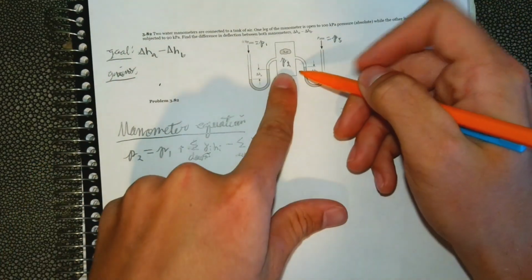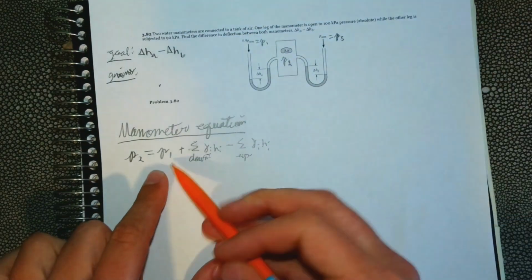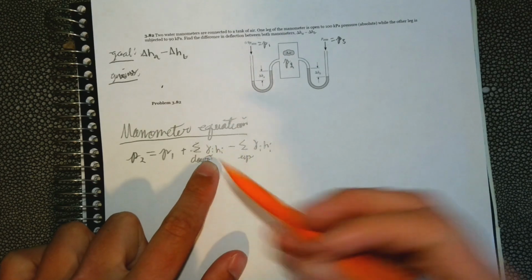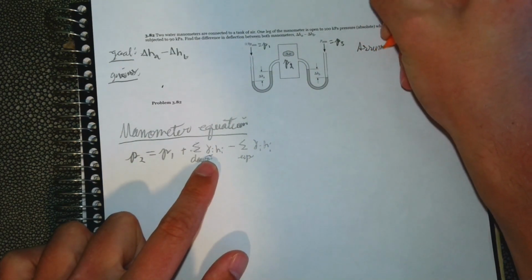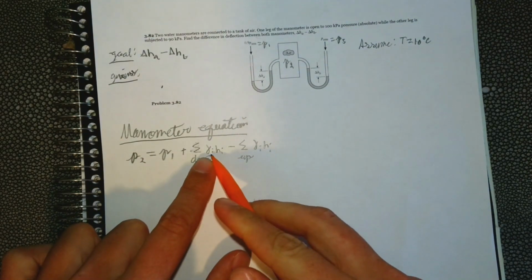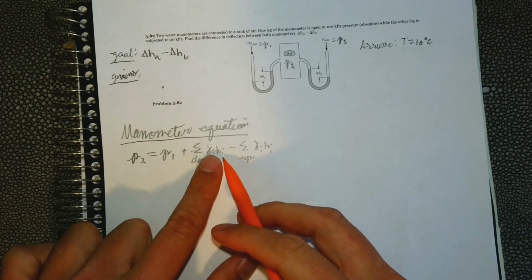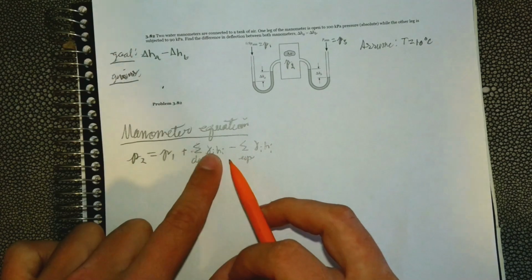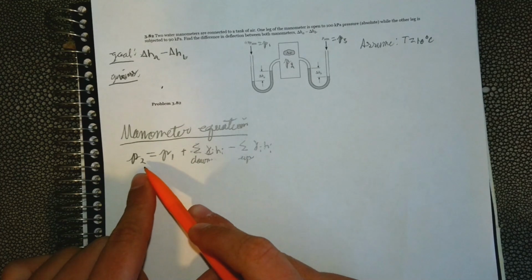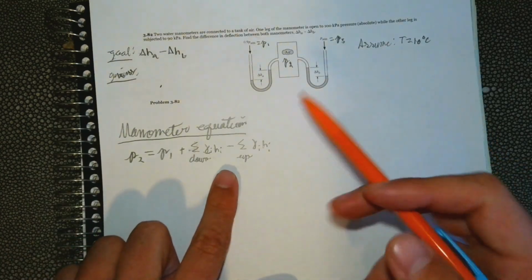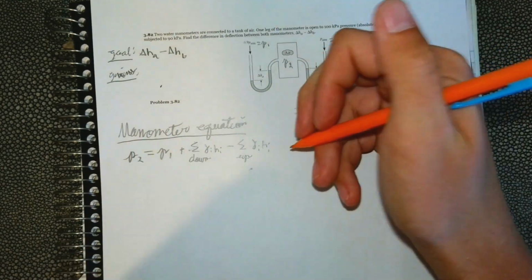Okay, so let's see how we use this. We have our pressure at point 2, which we're trying to find. We know the specific weight of water if we assume, say, temperature equals 10 degrees Celsius. We can get that value from the textbook. And then the heights we also do not know, correct? But we can set up an equation for pressure 2 to equal the difference of heights, and then solve. So we'll see what we're doing here.